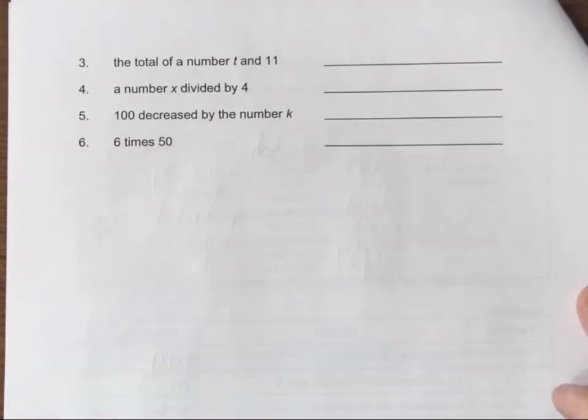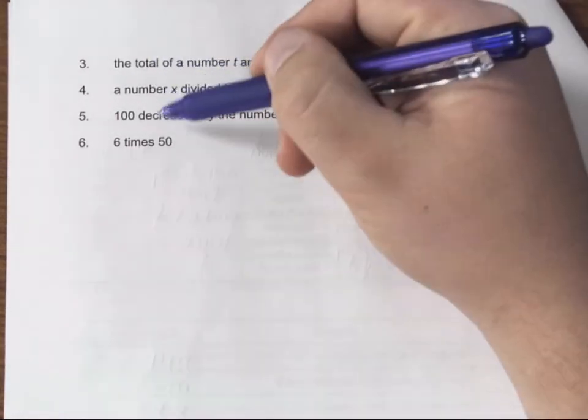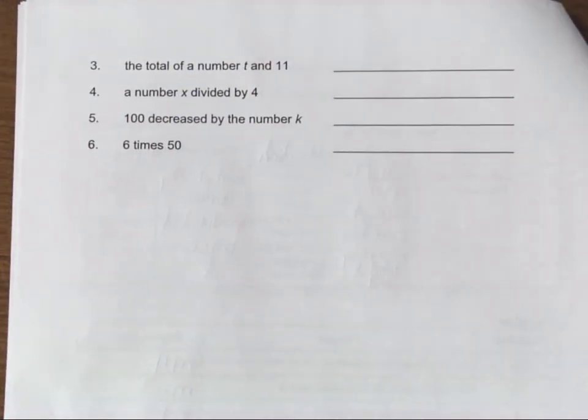We also have the back that has 3, 4, 5, and 6. I would like you to finish writing these expressions. When you're finished, come check them with me, and then I will have a short assignment or quiz ready for you.